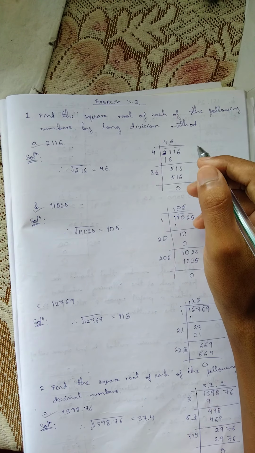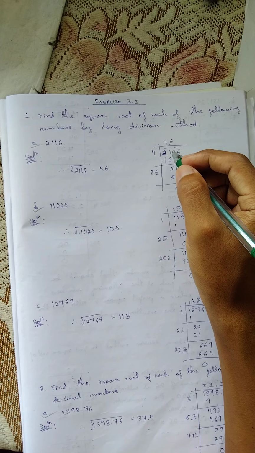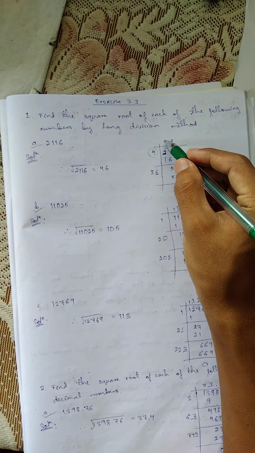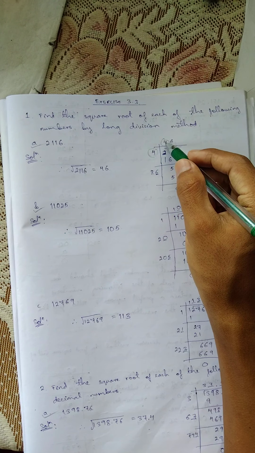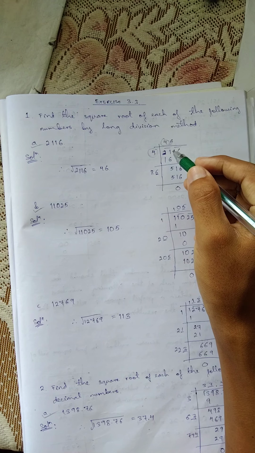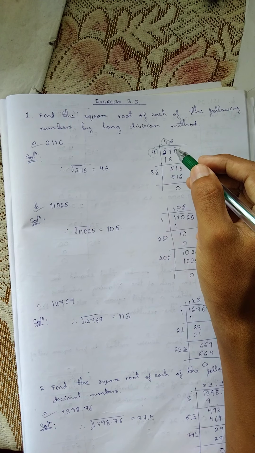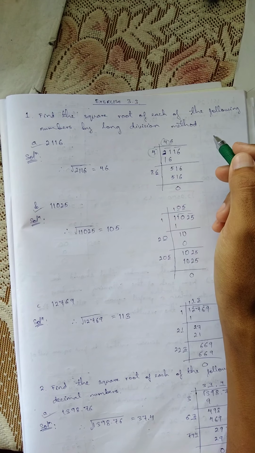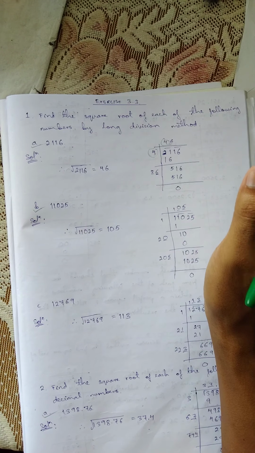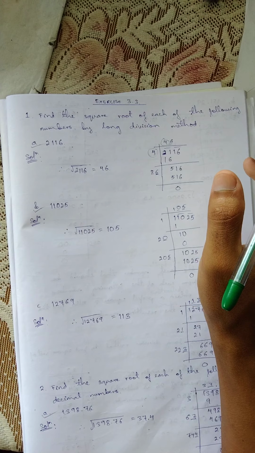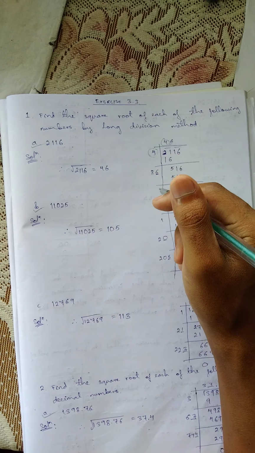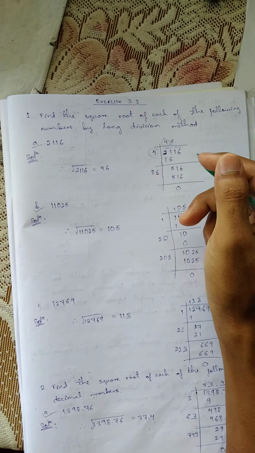When we pair, we multiply with the same number because this is a square. To find the square, we multiply the same number twice. Since you have to find the square root, when we divide, we must divide with the same number.